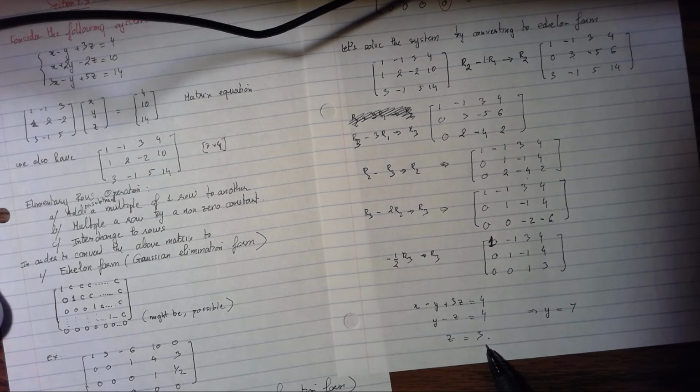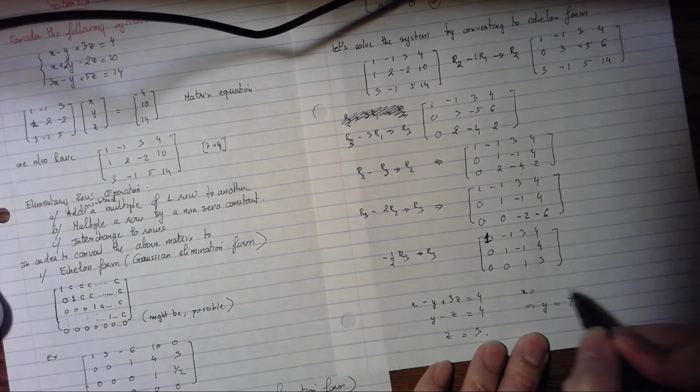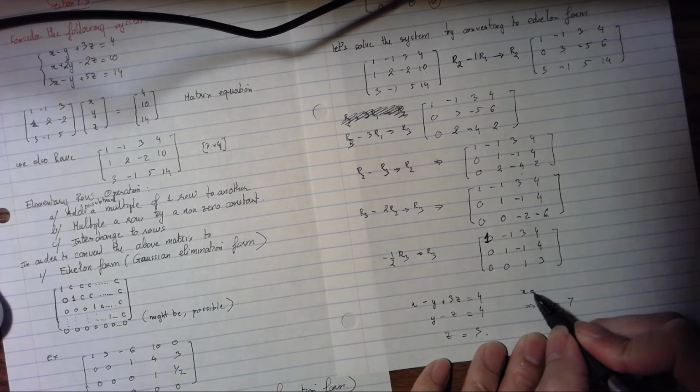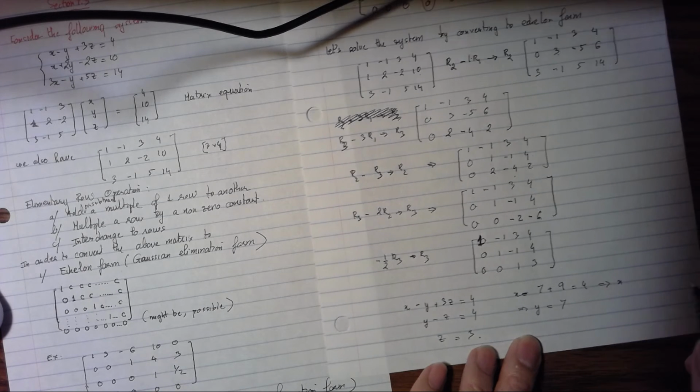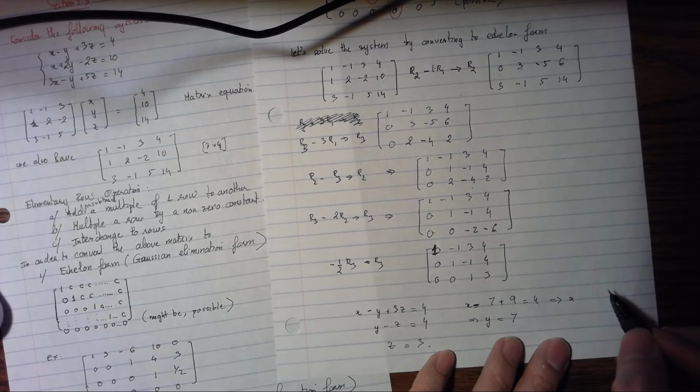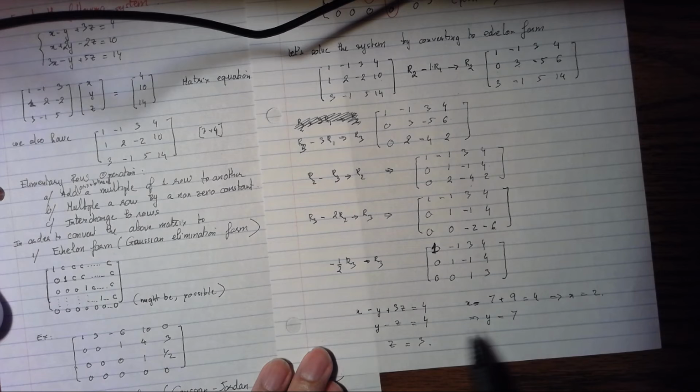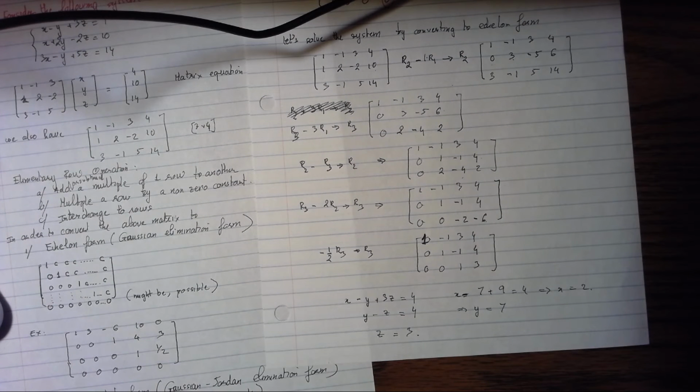You see, z equals 3, y equals 7, and you can get over here x minus 7 plus 3 times 3 is 9 equals 4. Then x will be equal to 2. 4 minus 2, x equals 2. Then you have 2, 7, and 3.